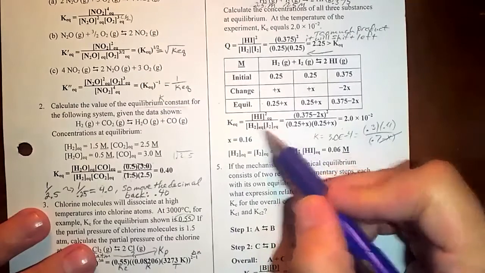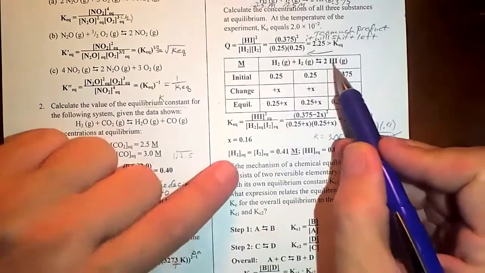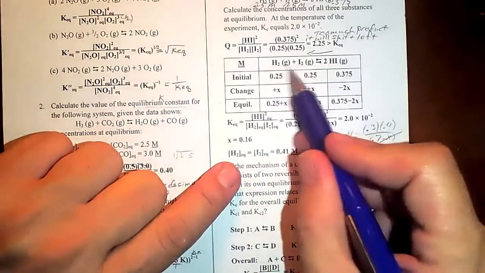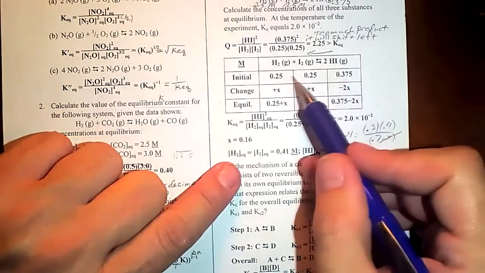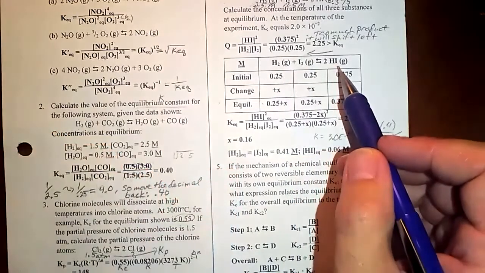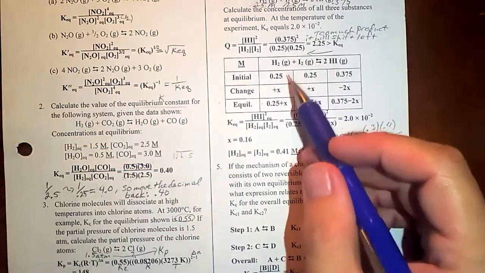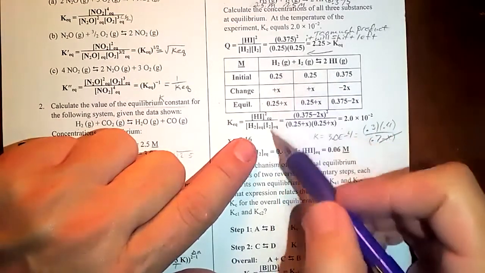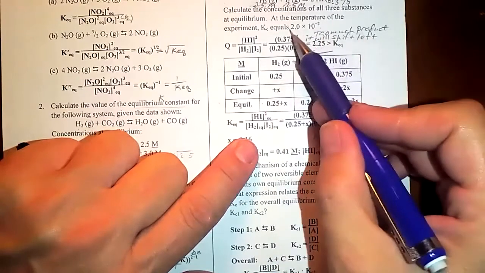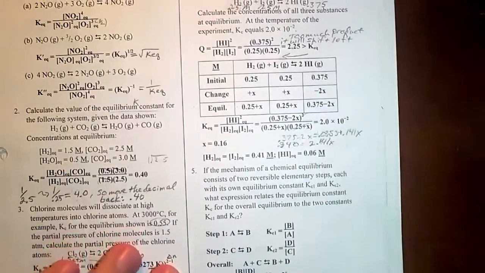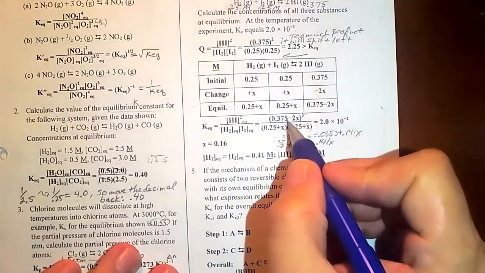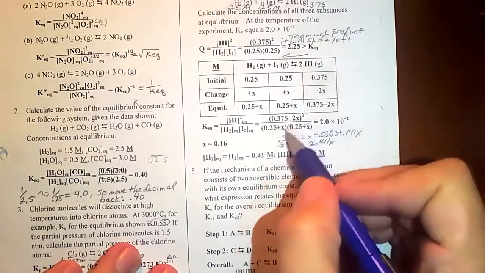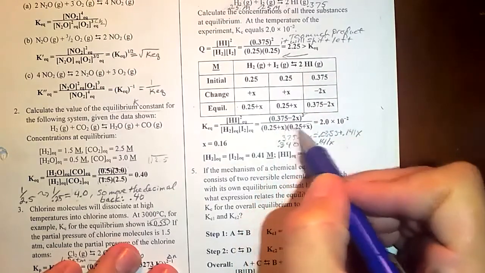So here's the products. They're the right side over reactants, the left side. The way it's written, these are the reactants and that's the product. And I know that it's running left, but it's also possible to say it's right side over left side. So the right side to the power of the number in front over the left side to the power of the numbers in front equals the stated value of K. So we take this value for HI and we put it in the numerator, and it's squared because of the coefficient here. And these two become multiplied by each other, both to the power of 1 in the denominator.